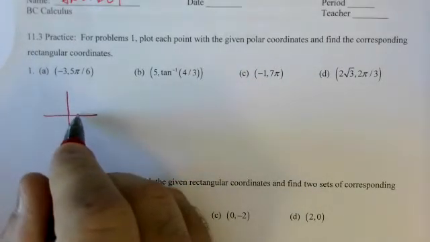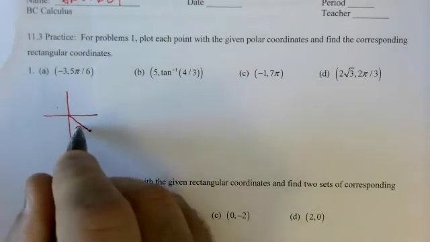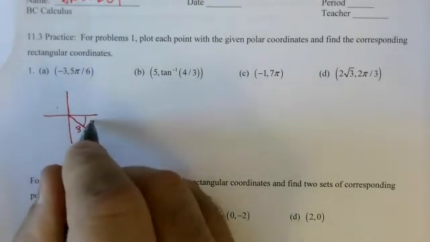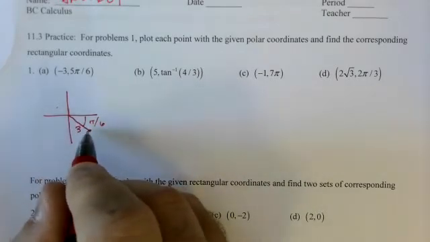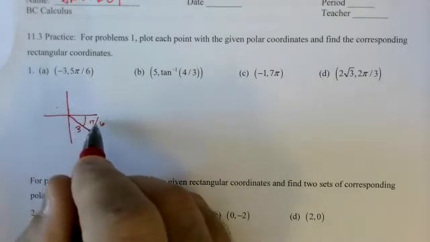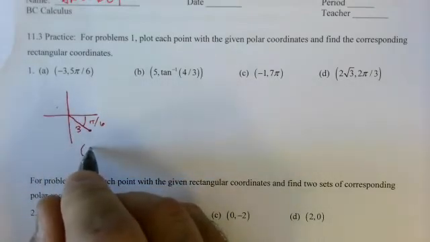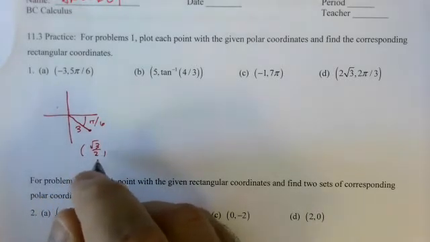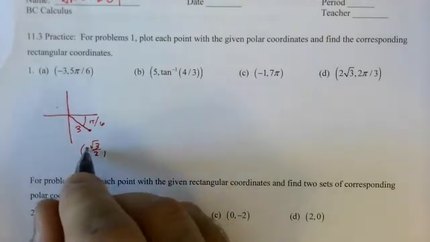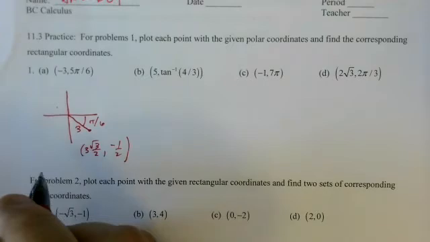So 5 pi over 6 takes us to here. -3 goes the other way. So this is 3 long. This is now pi over 6. Pi over 6 is 30, 60, 90, 30, 1.5, 1.5 root 3. So that would be root 3 over 2 times 3, my bad. 3 root 3 over 2, -1/2. Those need to work that out.